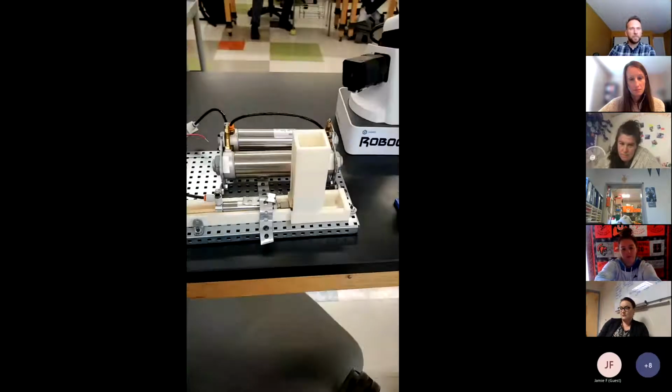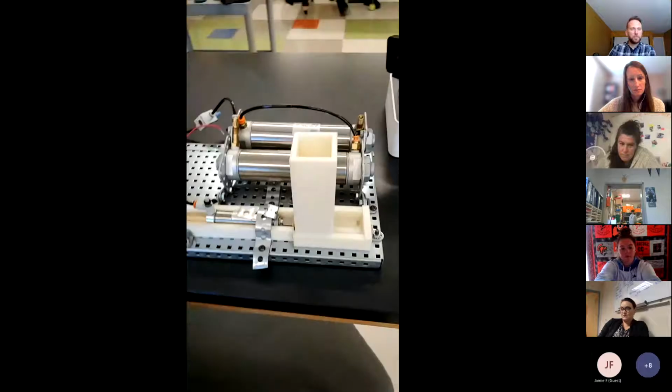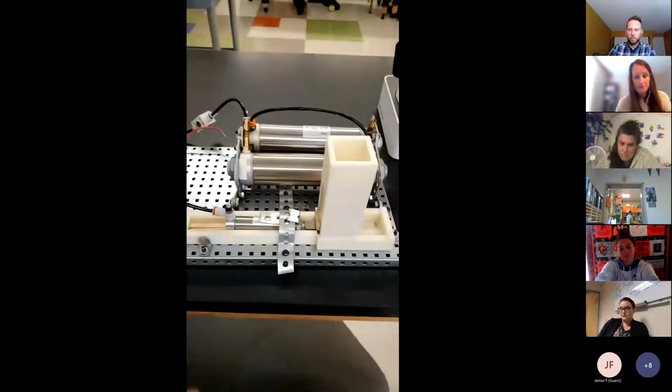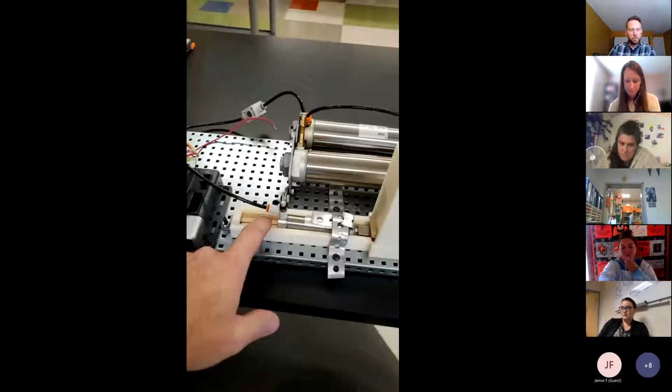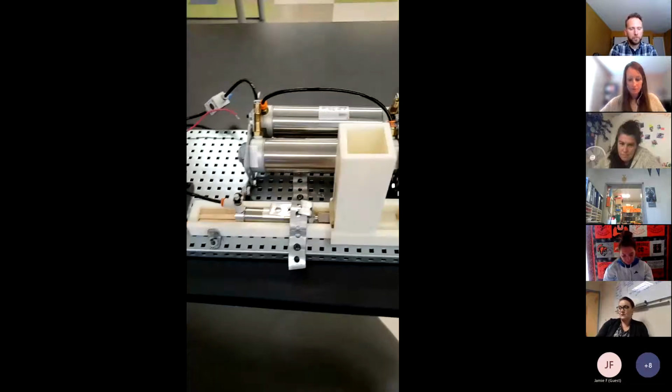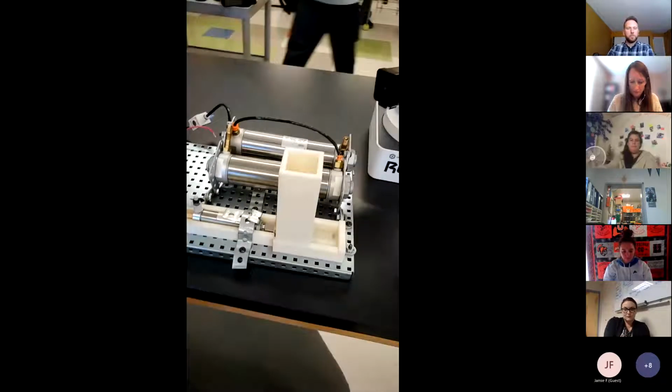This is a fairly complex design that students worked on and then 3D printed. And if we had more time last year, I would have had them iterate this design one more time to make sure that they weren't filling in gaps with wood and they weren't using strapping to hold the thing down. But essentially, this is a parts feeder.